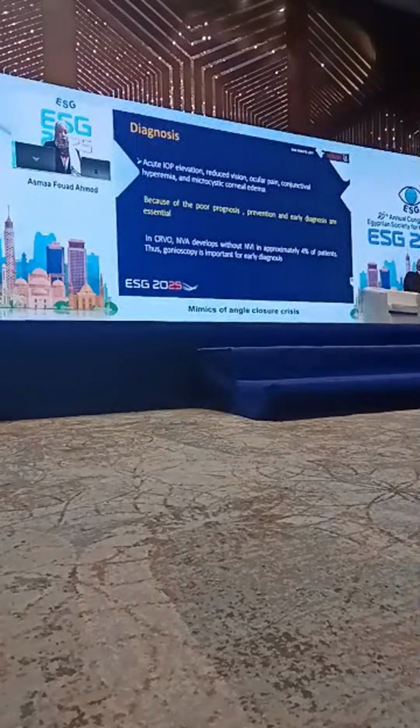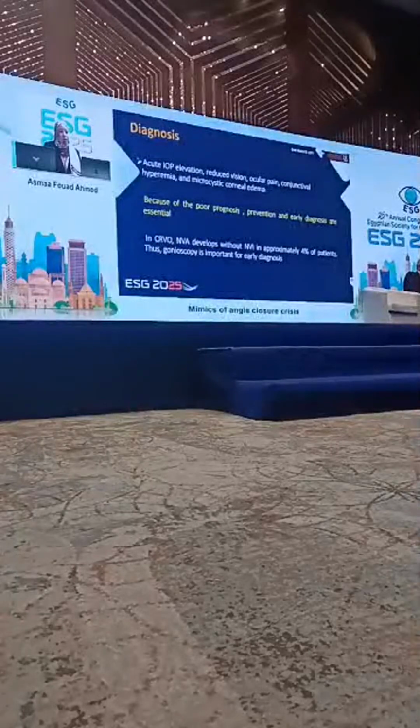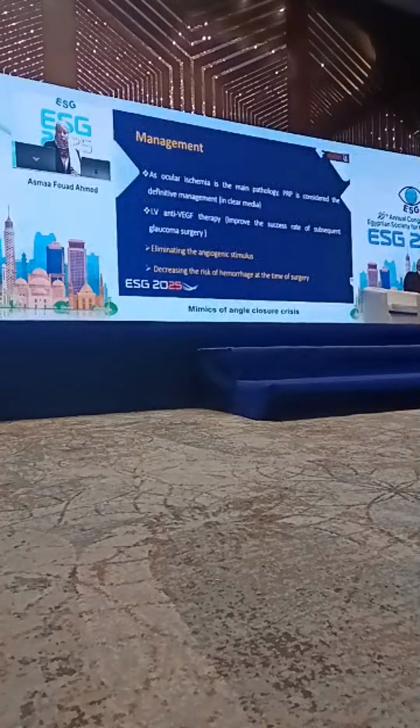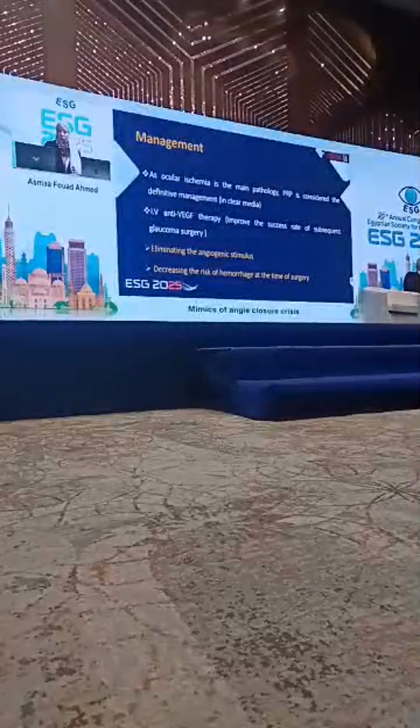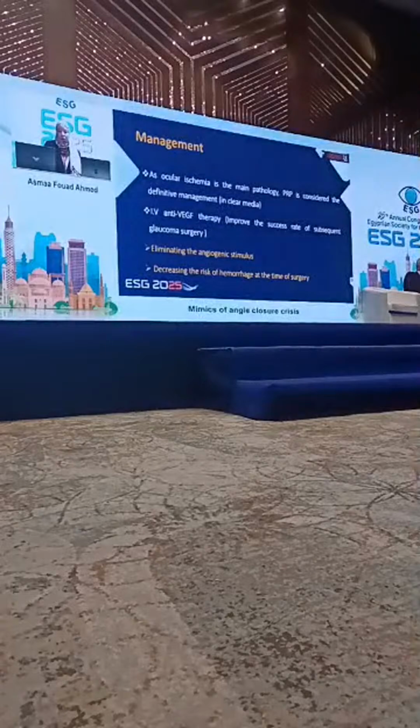In central retinal vein occlusion, new vessels in the angle develop without new vessels or rubeosis iridis, so gonioscopy is important for earlier diagnosis. As ocular ischemia is the main pathology in neovascular glaucoma, PRP is considered the definitive management, especially in clear media. In addition, intravitreal anti-VEGF therapy improves the success of subsequent glaucoma surgery by eliminating the angiogenic stimulus, decreasing the risk of hemorrhage at the time of surgery.